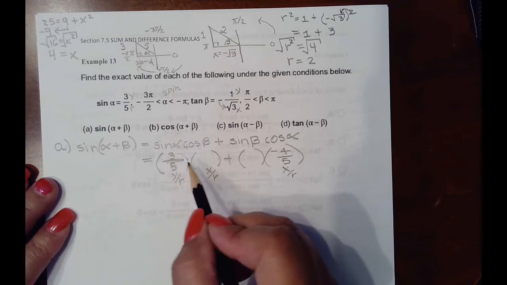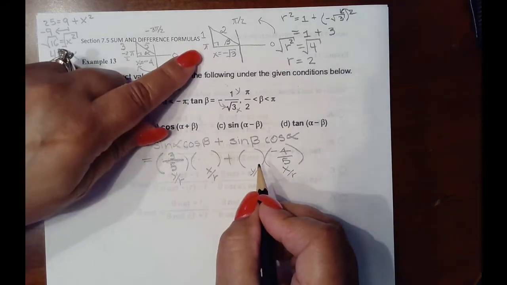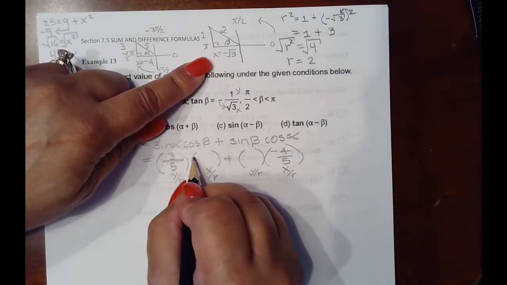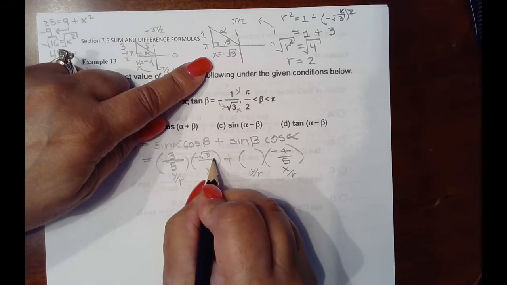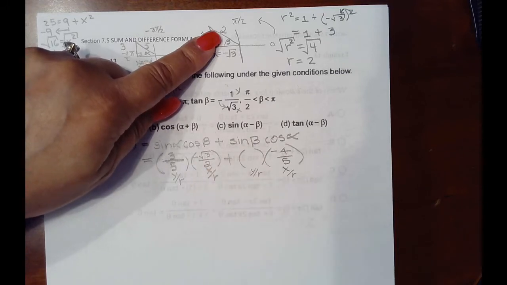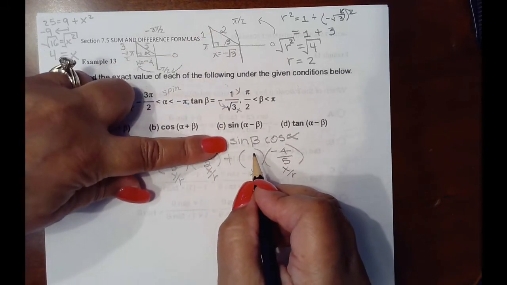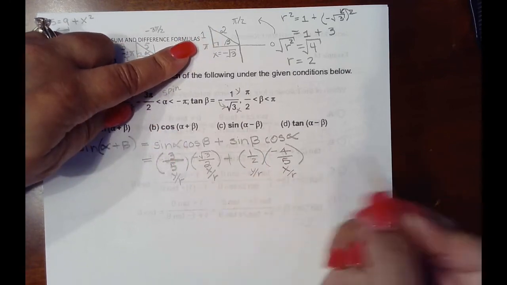And in the beta triangle, we need cosine. We also need sine. So cosine for this beta triangle is -√3 over the r value, which is 2. And the sine of beta is y over r, so 1 over 2.